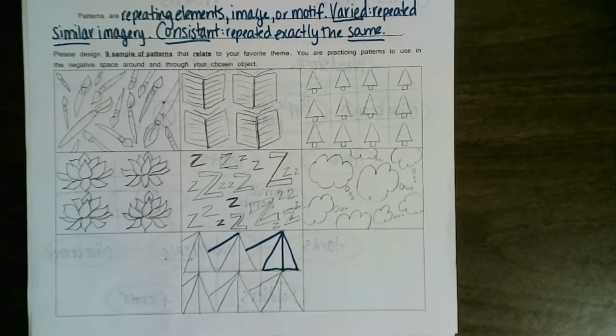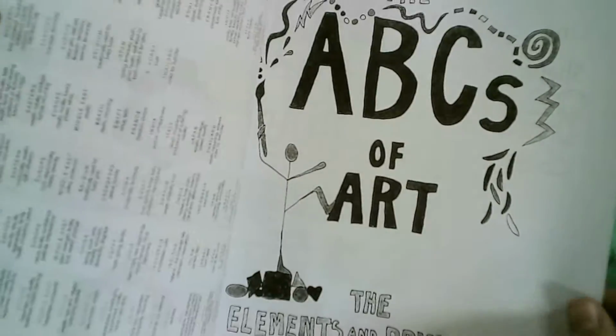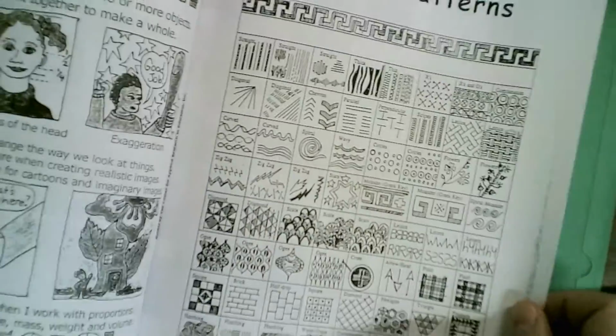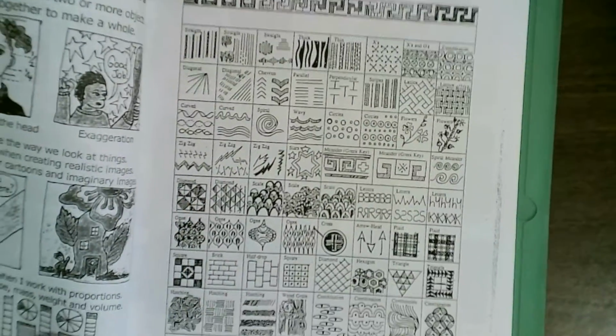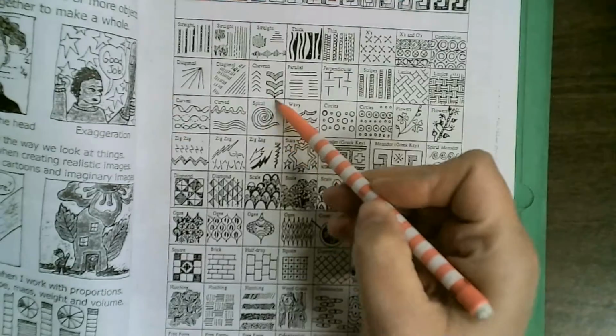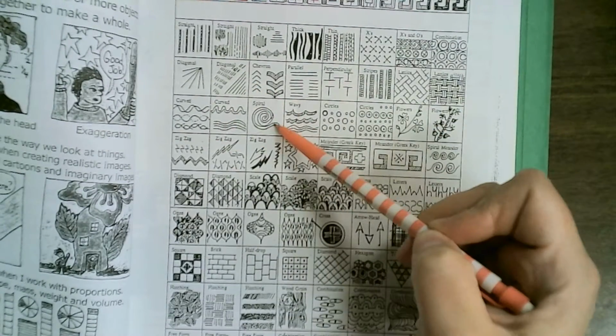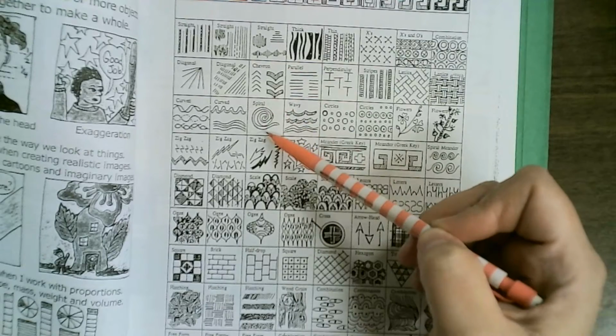And then if you are stuck, in your reference folder, in the back, we attached the line and pattern packet. So remember that a pattern has to repeat. So this spiral is a motif. It's often found in many cultures, but by itself is not a pattern.